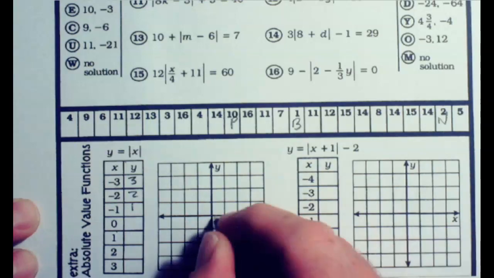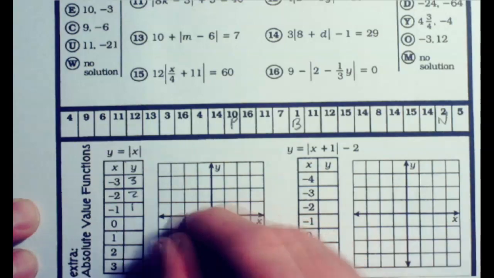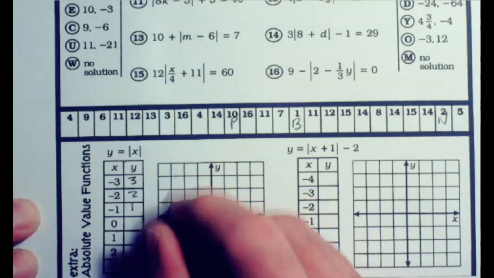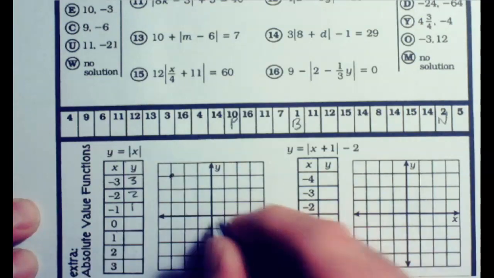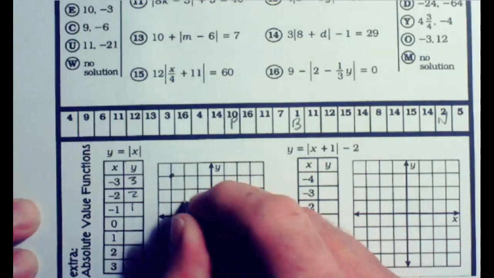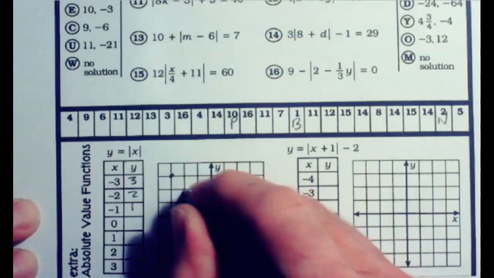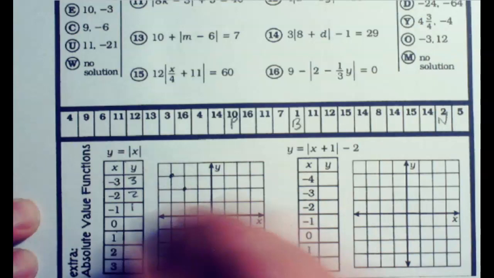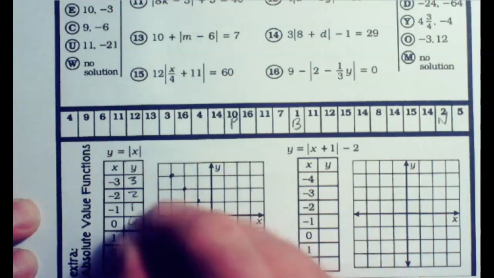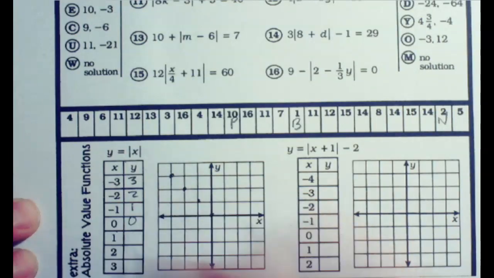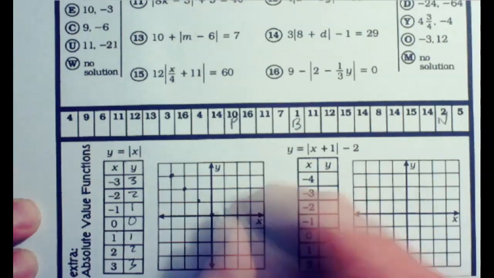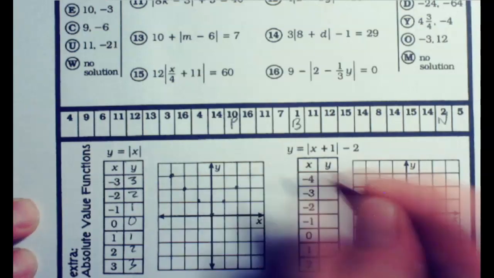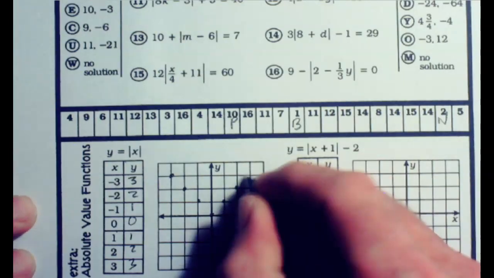Negative 3, 3. Okay, negative 2, 2. Negative 1, 1. 0, 0. Okay, this is just going to be 1, 2, and 3, right? It's going to be the absolute value of it. So you end up with this V for victory, because you're in my class.